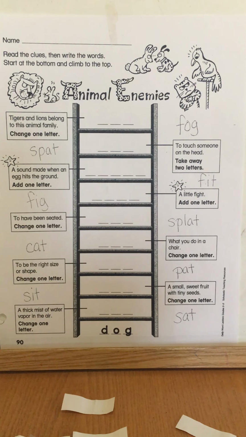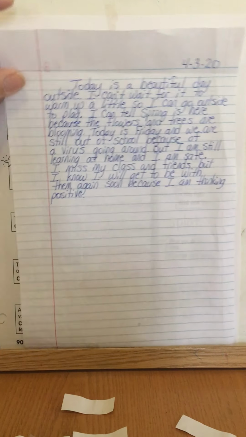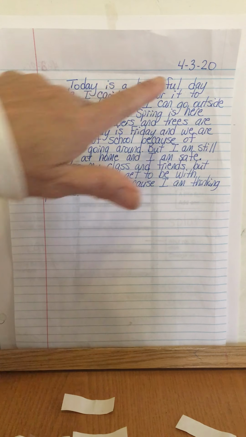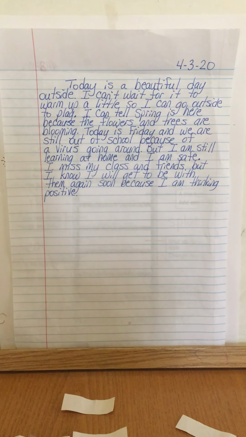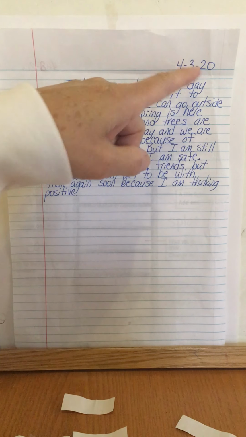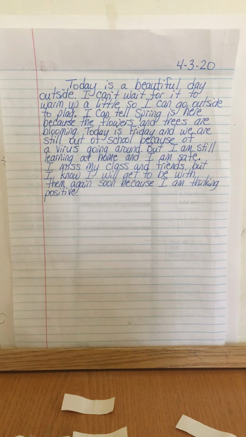And then yesterday I mentioned that I think it's a wonderful time for you to be keeping a journal at home. And maybe you can even share part of that journal when we return to school. But to give you an example of my journal that I started today, Friday, April the 3rd, 2020, I started my journal on the right-hand side. You can do this in a notebook. You can do this in a little diary. You can do this just on a regular separate sheet of notebook paper and make you a journal.